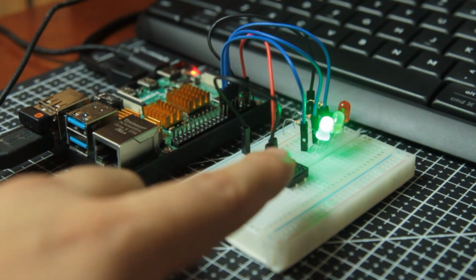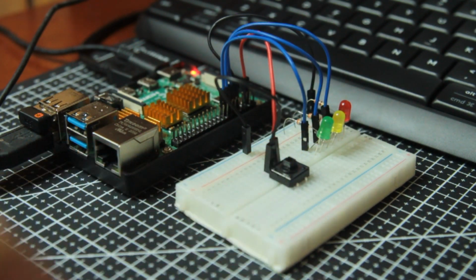There, let's press again. Green light will blink, warning the motorist to slow down. Then yellow, then red for 10 seconds. 3, 4, 5, 6, 7, 8, 9, 10. Yellow, then green. There.